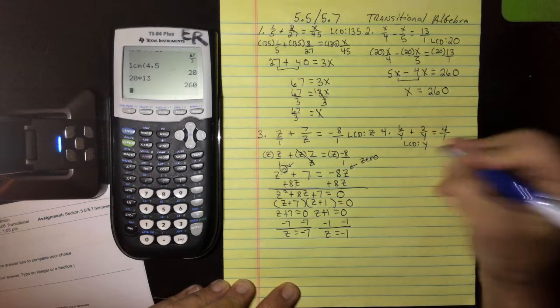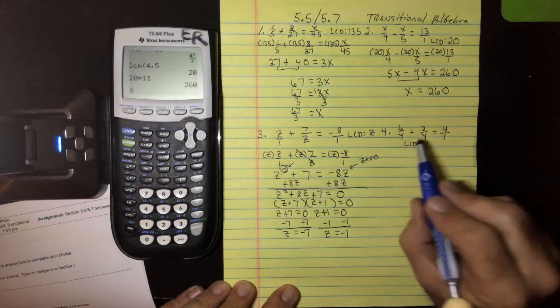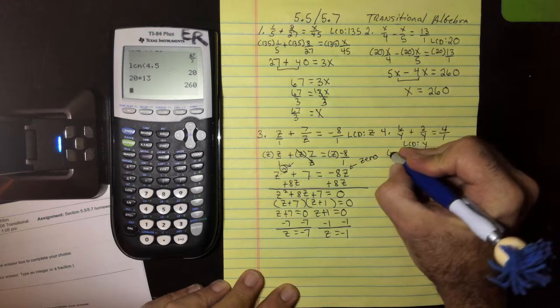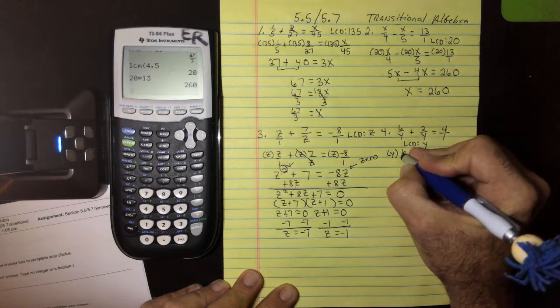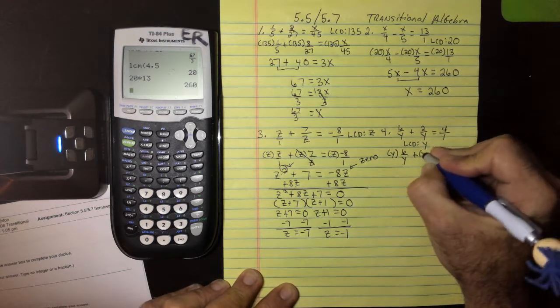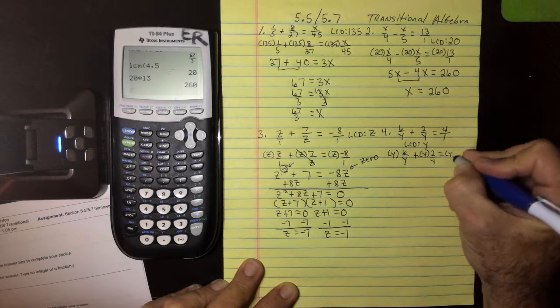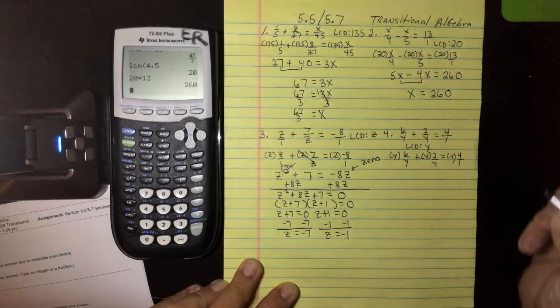So the least common denominator would be 1y, because that's all I have in any of my denominators. Now multiply everybody by y. So y times 6 over y plus y times 2 over y equals y times my 4 over 1.